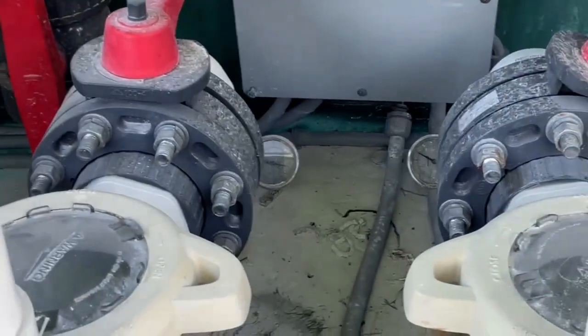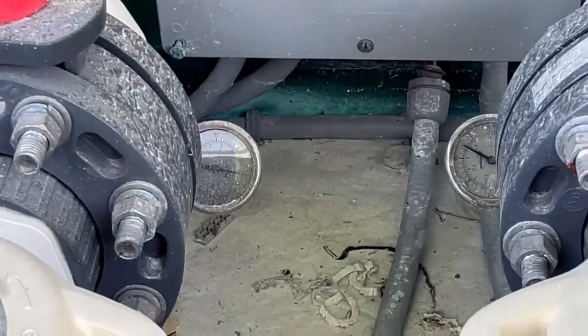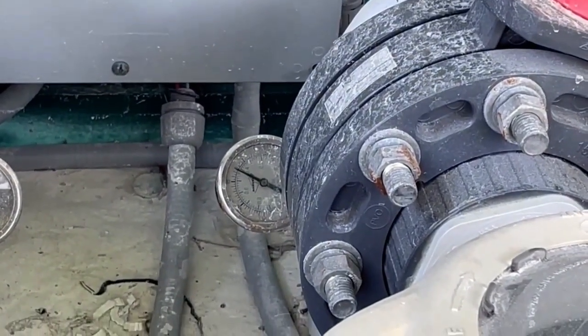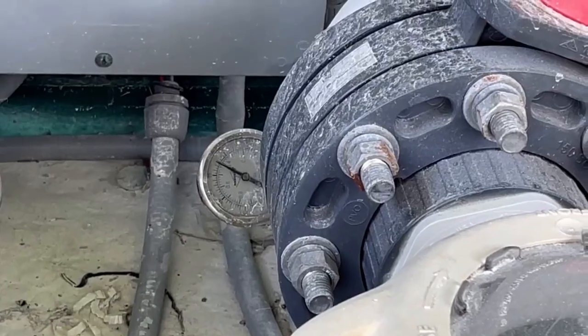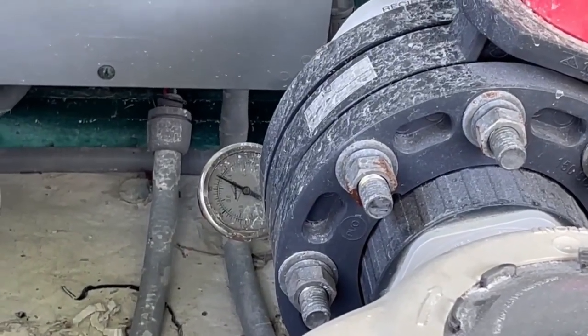Something we'll go over is the indicators, the pressure side indicators. What's the pressure? The one on the left is broken. We have to repair that. But let's look at the one on the right. You can see the needle's moving. It's about 17, right? We will go over that soon, but you can see the suction. It's sucking at about 17 PSI, okay?